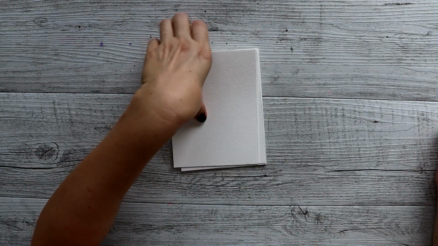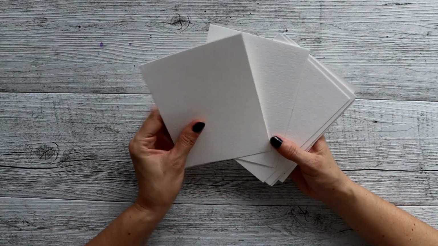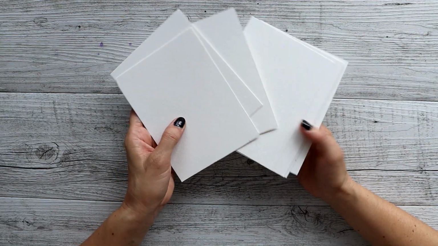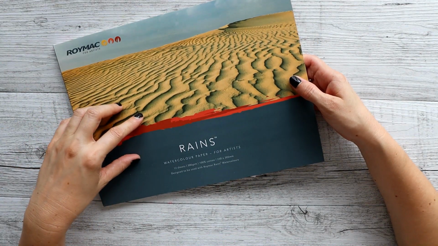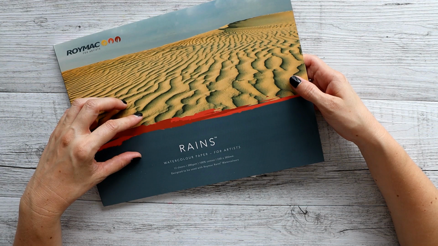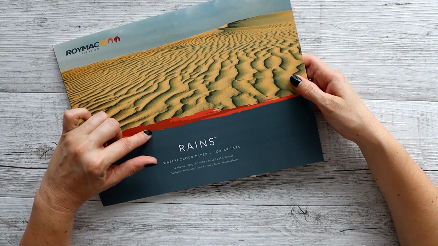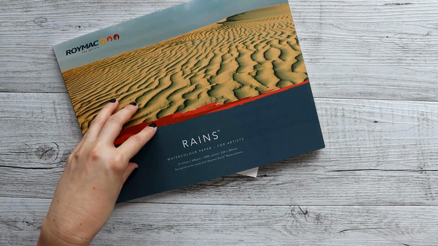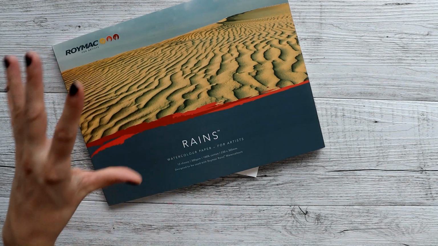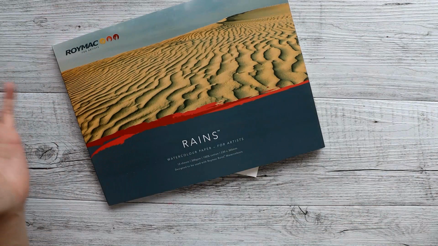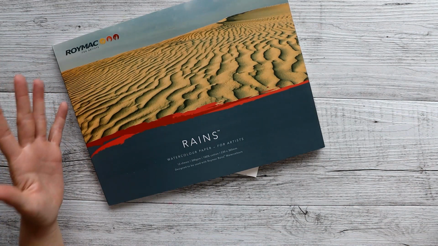Now I'm doing 8 of them, and I have decided to keep it as small as possible. So I'll be doing them on this watercolor paper here. I'm using my second favorite watercolor paper in the whole entire world, this Roy Mac Rains paper. It is a French paper. It is 300 GSM. It's 100% cotton, and it is bigger than an A4, slightly bigger.